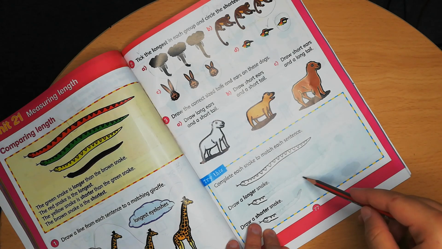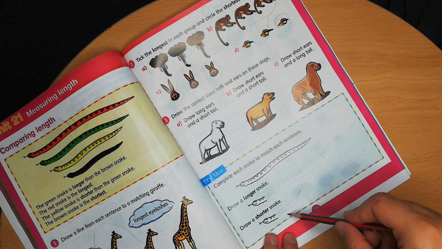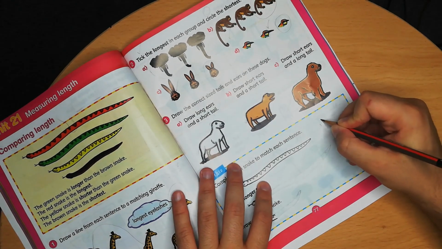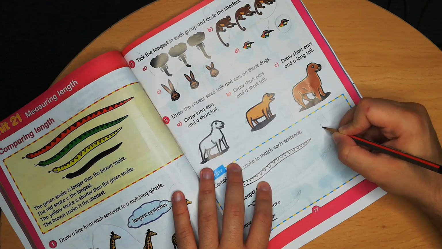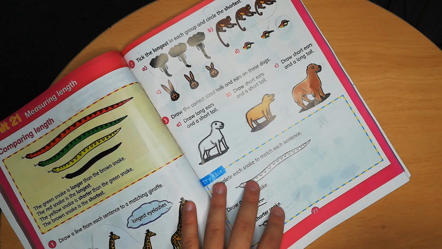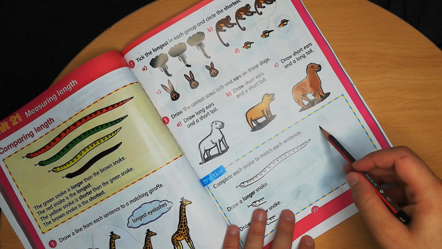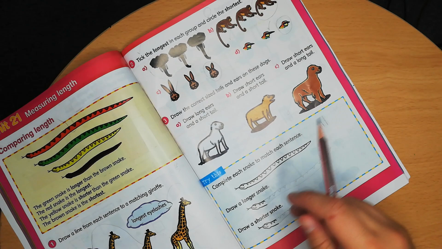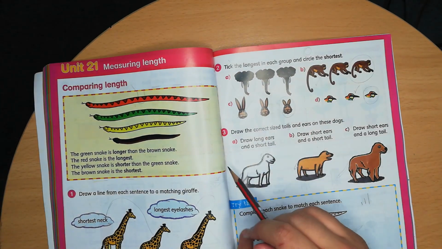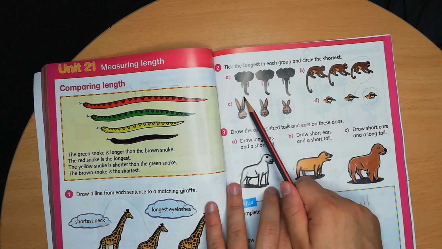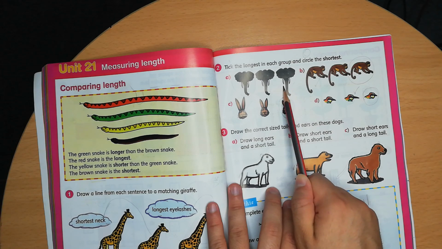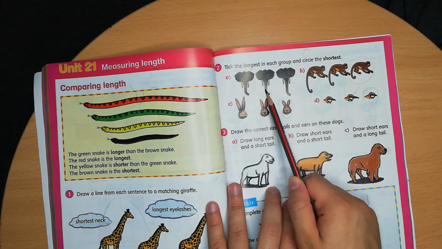This one is the longest, this one is the shortest. This one is in the middle. So if we draw 3, this is the shortest, this is the longest, this is the middle one. Okay, so we can say this one is shorter than this one. Okay, I would like to go back to this one here and compare the lengths. So this trunk is shorter than this trunk. This trunk is longer than this trunk.